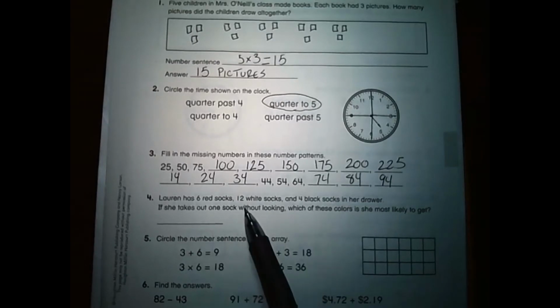And you've got some red socks and some black socks. But if Lauren was to stick her hand into a drawer without looking and just pull out one sock, she would most likely pull a sock that has the bigger number. So our bigger number is 12. So she might pull out a white sock. So that would be our guess. She would probably pull out the white sock. Okay?